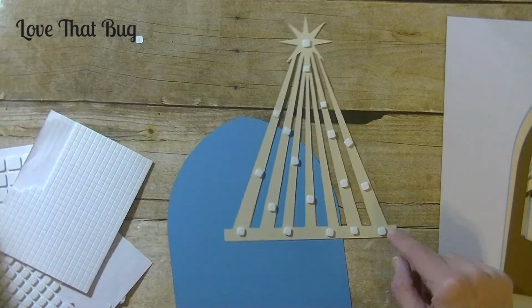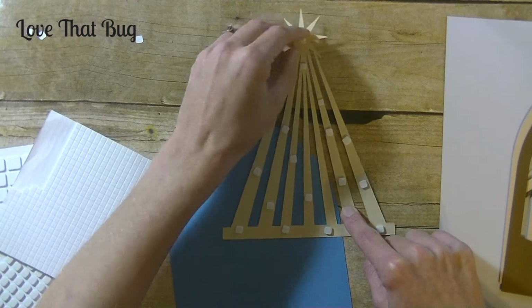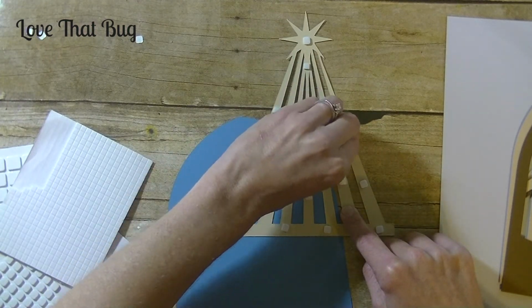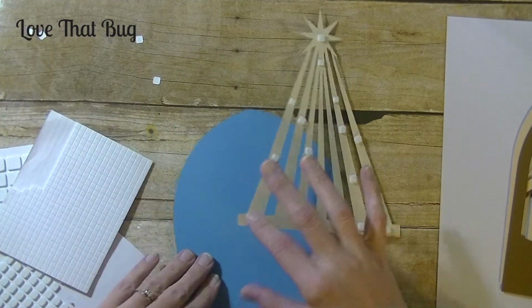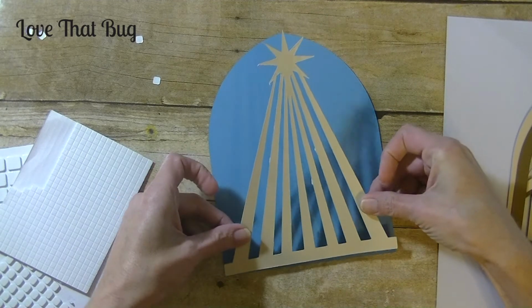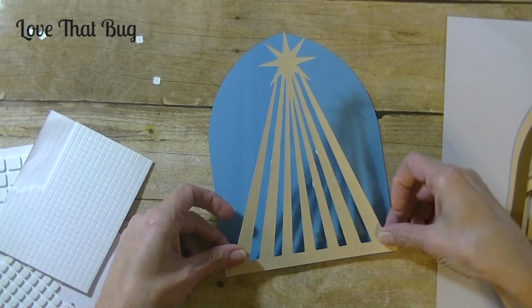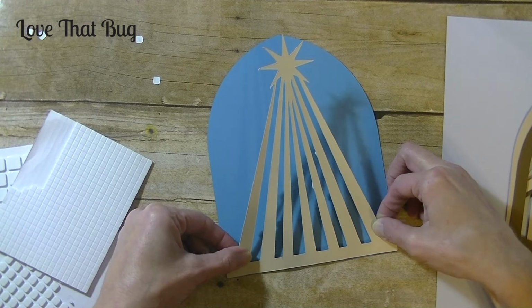So are you guys making this the same size it is in Design Space, or are you making it bigger? I thought about making it big to where it can fit on a 12 by 12 piece of cardstock. But I thought we'll just keep it the same size for now. So now what I'm doing now is lining up the bottom of this piece with the bottom of the blue.